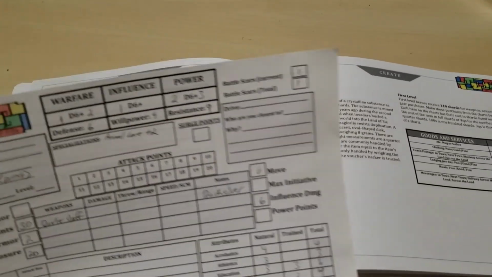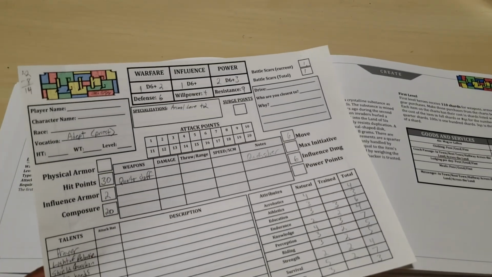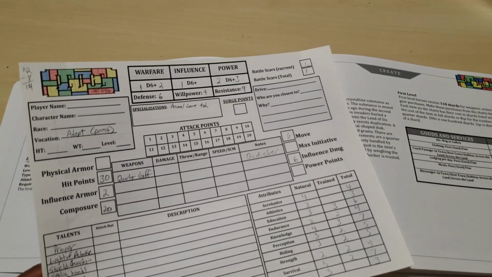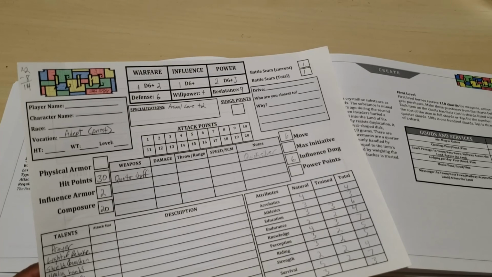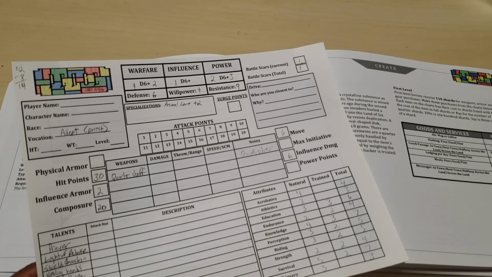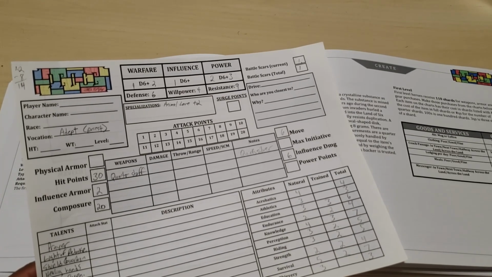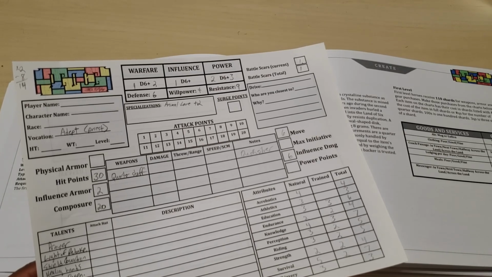So shards, it's a crystalline substance, and this setting uses slivers of this crystalline substance that's mined from the crash of a meteorite in the setting.